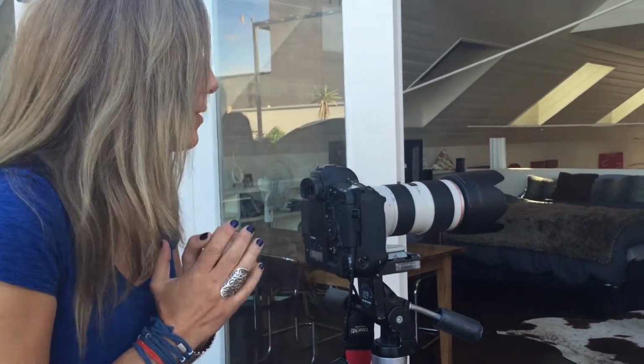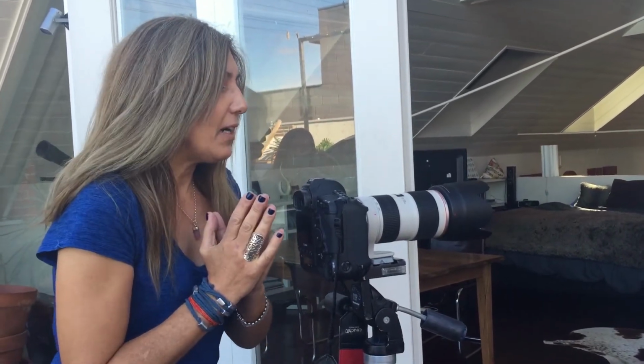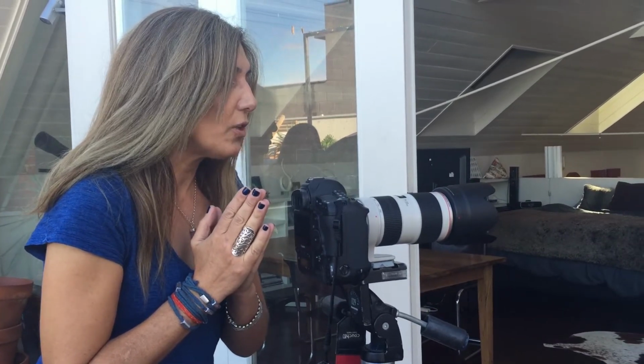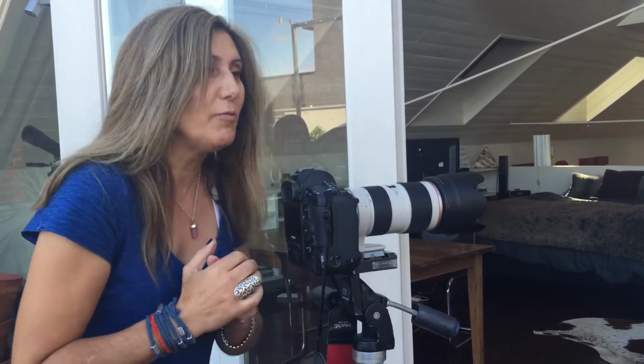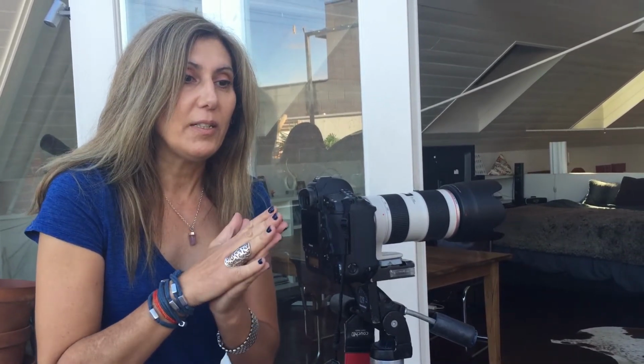So what I'm going to start with is an ISO of 100, and I'm going to try and shoot this with a little bit of movement. So in order to get movement in a shot, we use shutter speed, and the shutter speed needs to be slow enough to catch the movement, but not too slow that it looks completely too blurry.